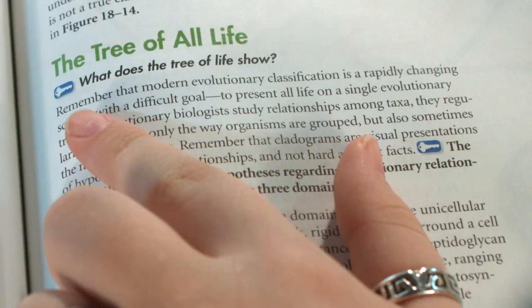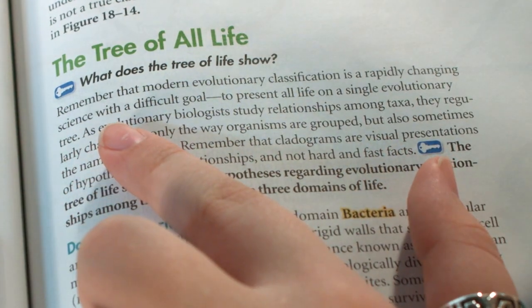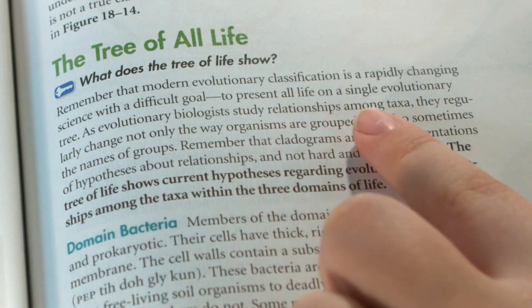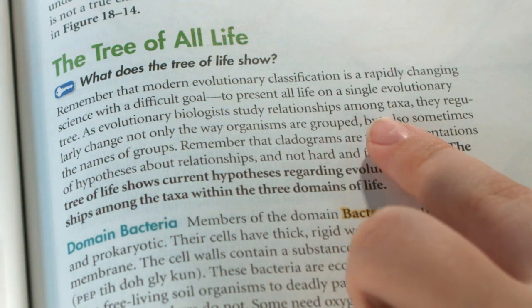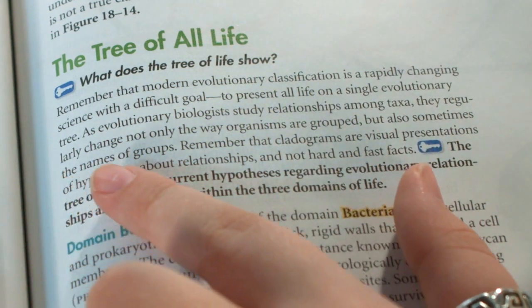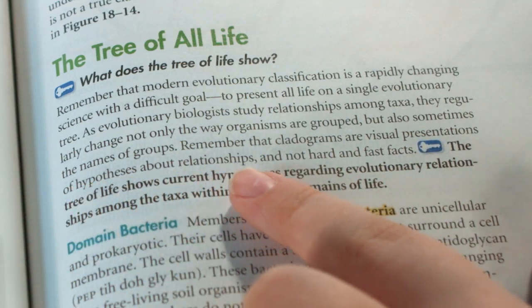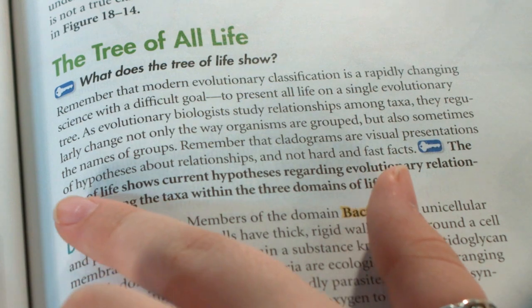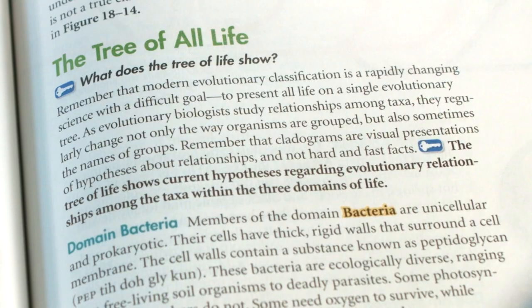Okay, so remember that modern evolutionary classification is a rapidly changing science with a difficult goal: to present all life on a single evolutionary tree. As evolutionary biologists study relationships among taxa, they regularly change not only the way organisms are grouped, but also sometimes the name of groups. Remember that cladograms are visual presentations of hypotheses about relationships and not hard and fast facts. Whoa. You're saying our textbooks say that cladograms are based off hypotheses, not facts. Yeah, I'll show you why.